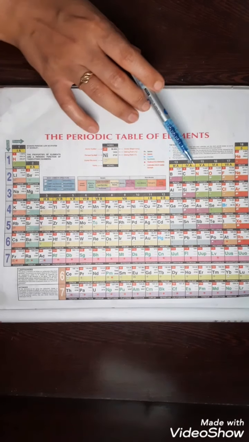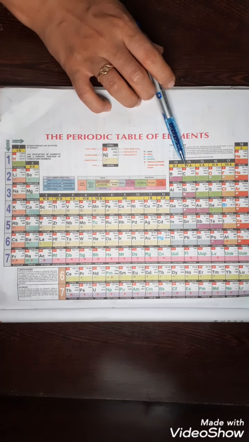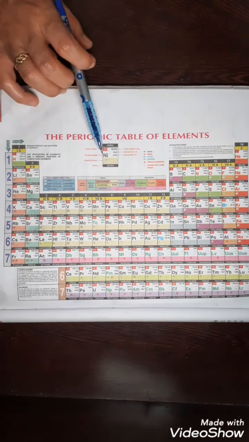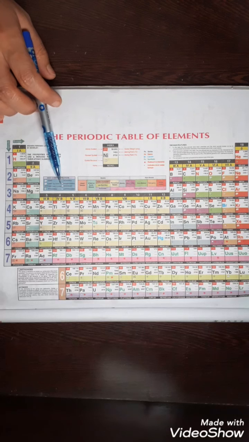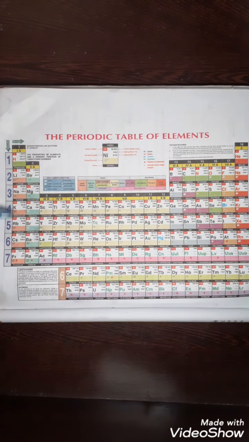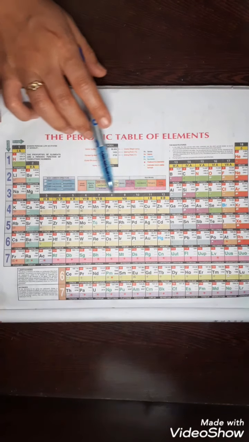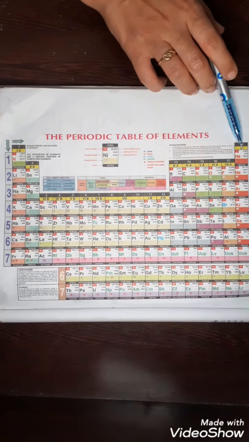So, the periodic table shows the symbol, name of the element, atomic number. It shows the structure of the atoms also, whether the structure is cubic or hexagonal or crystal, etc. Nature of the element, whether they are metals or non-metals or metalloids, halogens or the noble gases.